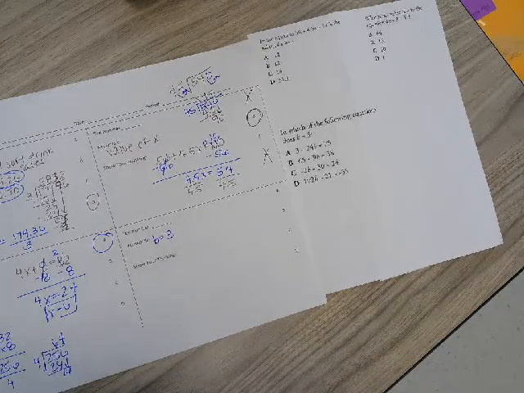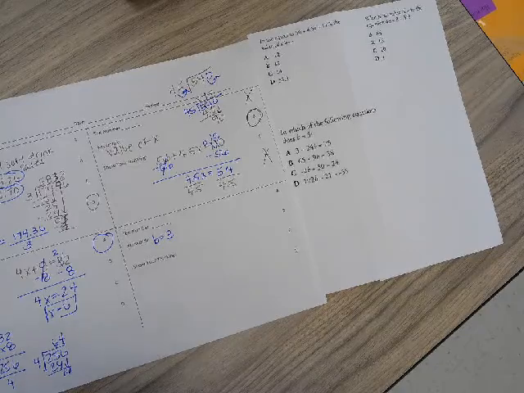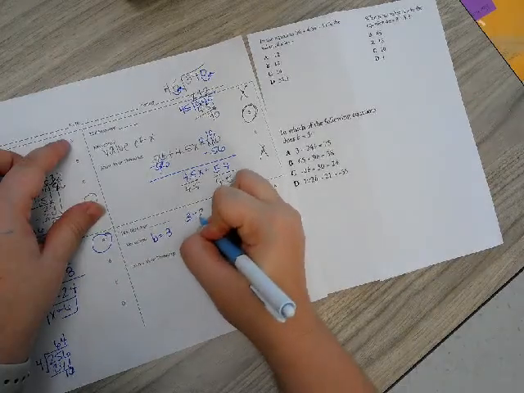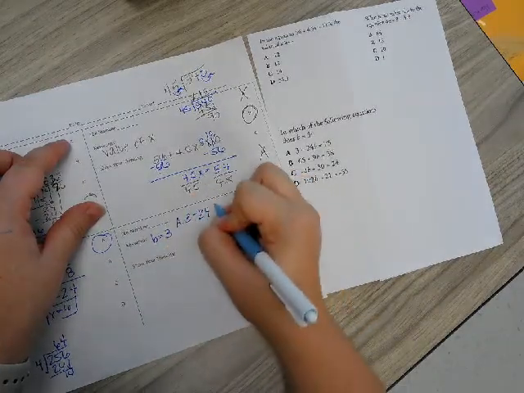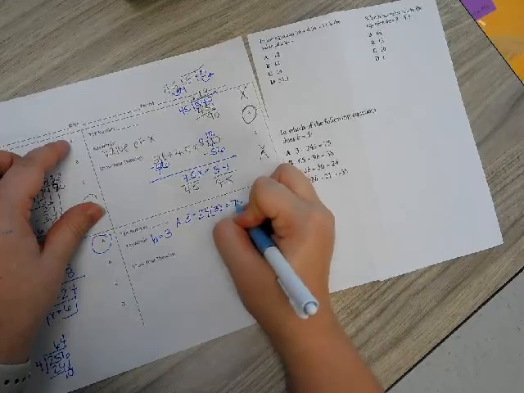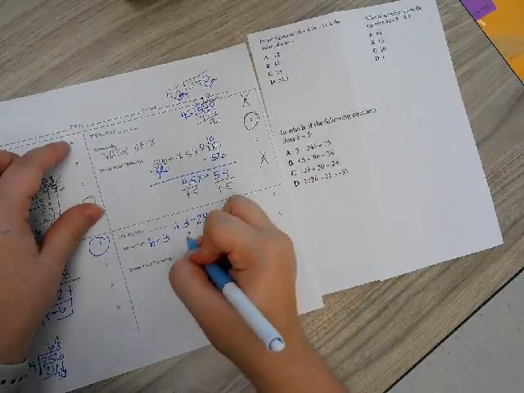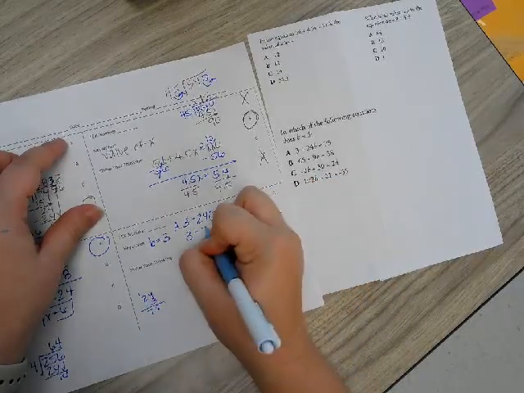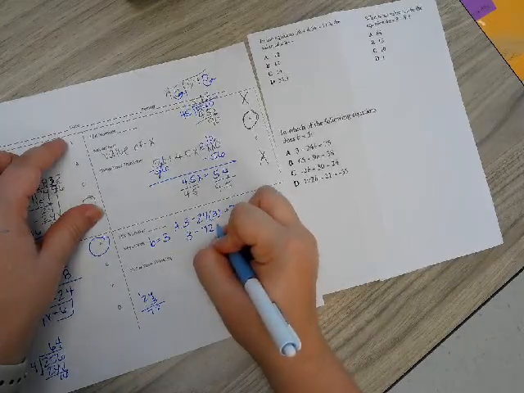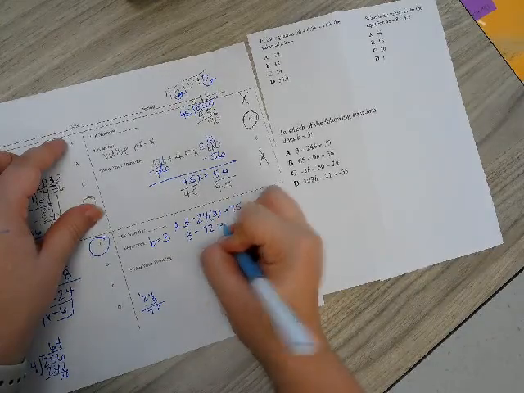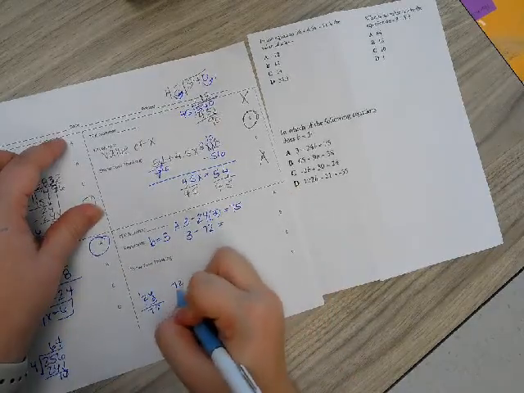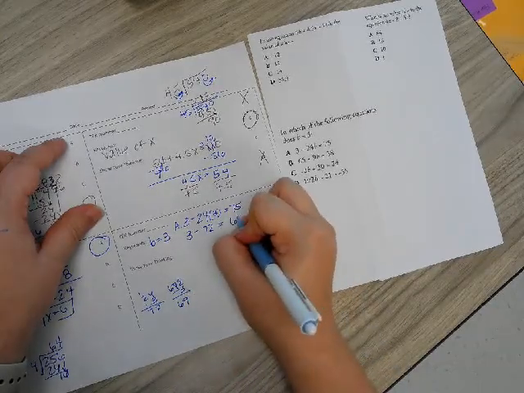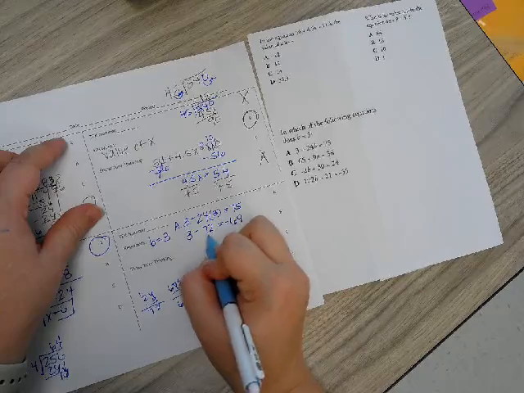So 24 times 3 is 72. So 72 minus 3 would be 69, but my answer would be a negative 69 because I have more negatives than I do positives. So I know it cannot be A because it didn't equal 75.